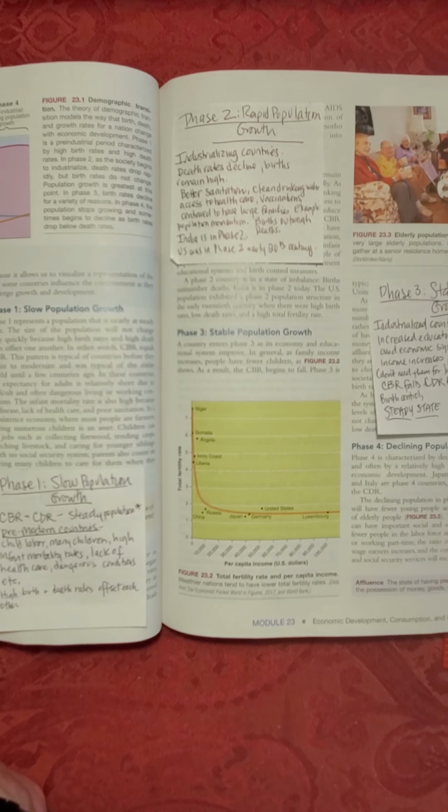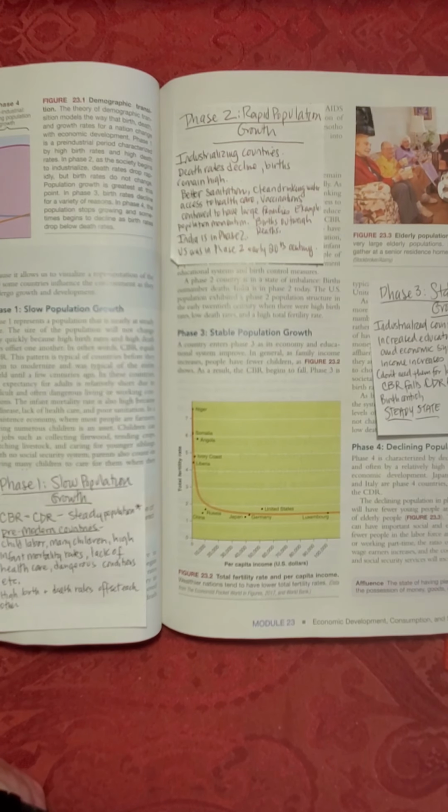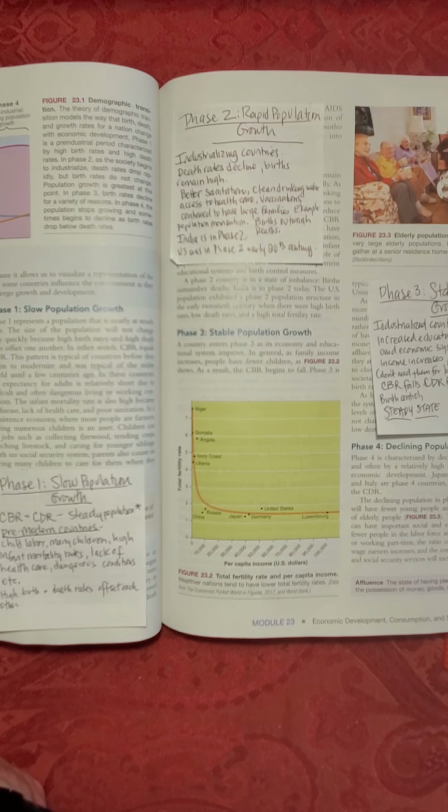Phase 2 is the rapid population growth, and we see this in industrializing countries. In the early 20th century, the United States was in this phase. This was a phase where you have death rates declining and birth rates remaining high. This was because of better sanitation, clean drinking water, access to health care, and vaccinations. People continue to have large families because the mindset of not needing a large family to care for you or to work on the farm hadn't really set in yet.